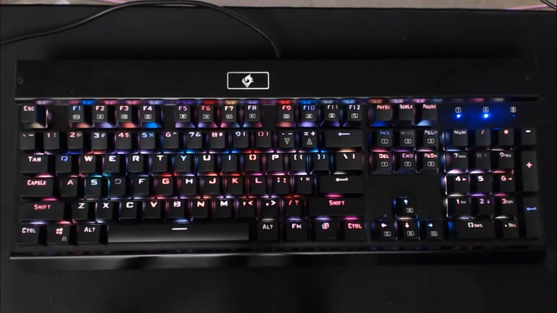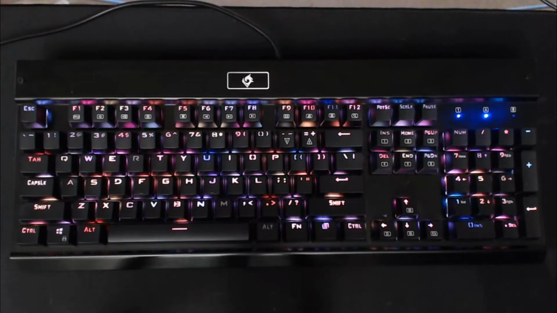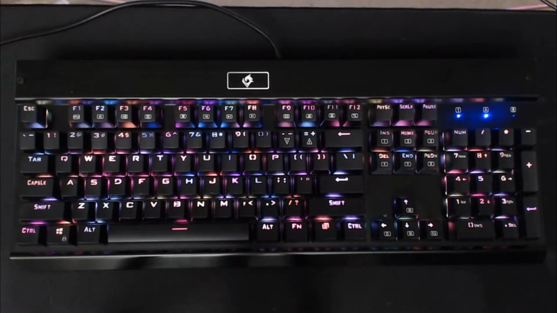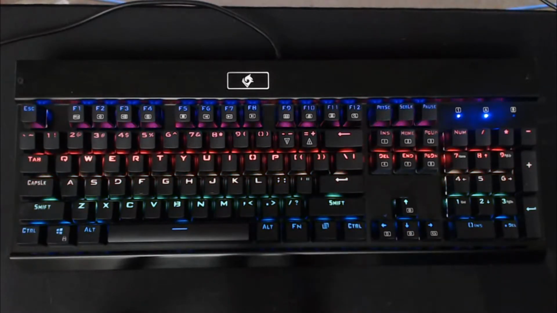So this is just another random key color as it pops up. These are also those kind of pastel versions of the colors. So can't change the color on this one. This is really just the speed and brightness when you're changing these as well. So let's go to the last one.